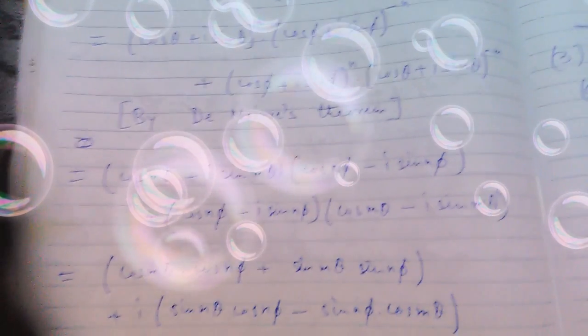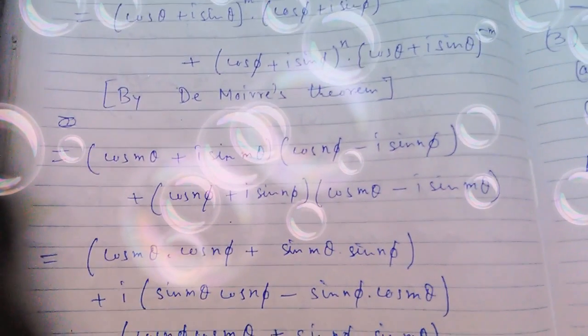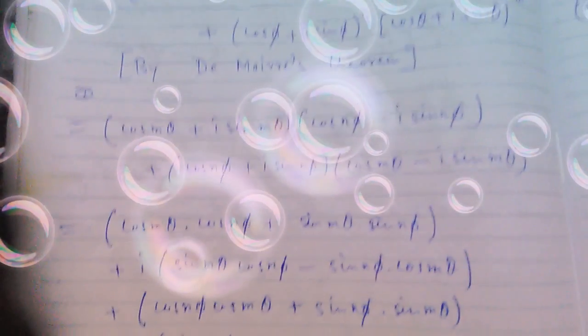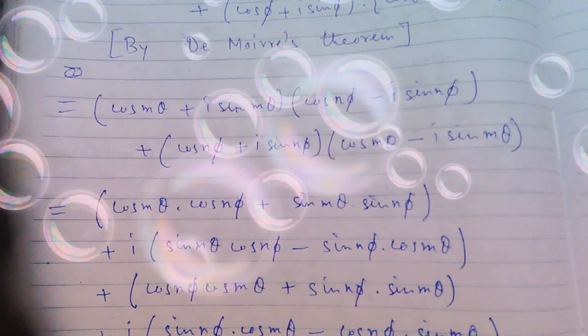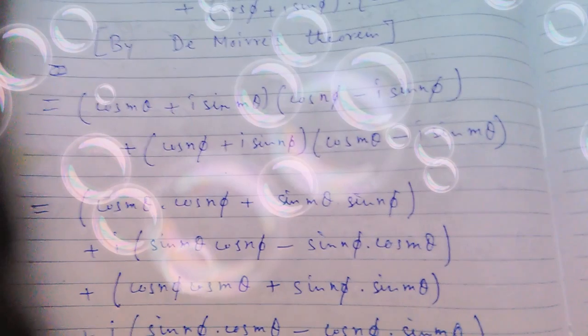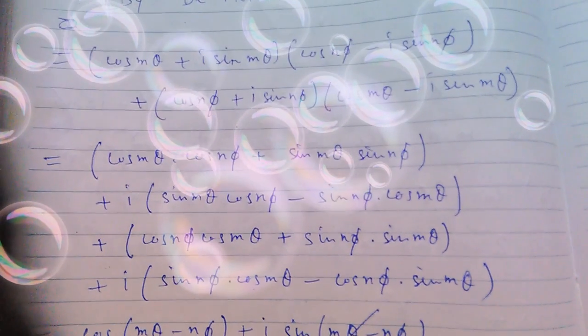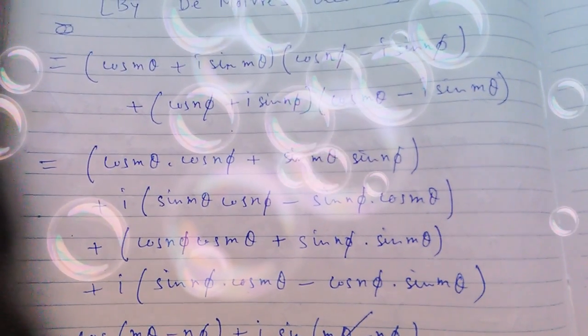If we multiply and rearrange, then we will get cos nθ cos nφ plus sin nθ sin nφ, plus i times (sin nθ cos nφ minus sin nφ cos nθ), plus cos nφ cos nθ plus sin nφ sin nθ, plus i times (sin nφ cos nθ minus cos nφ sin nθ).